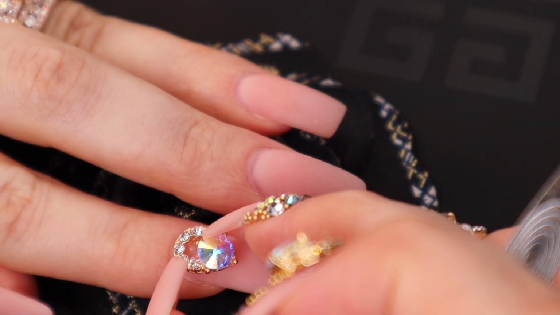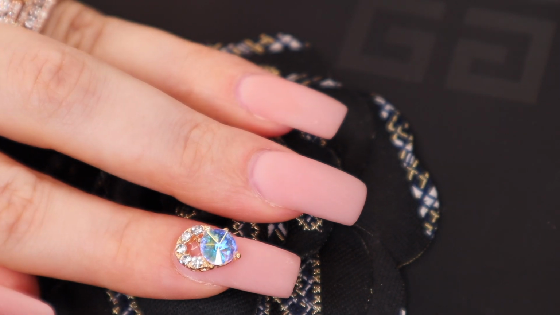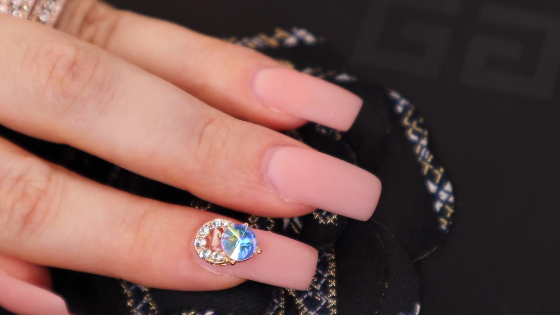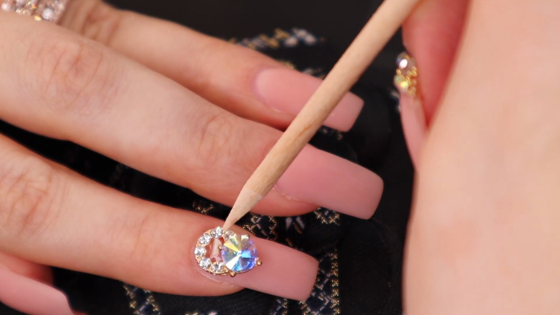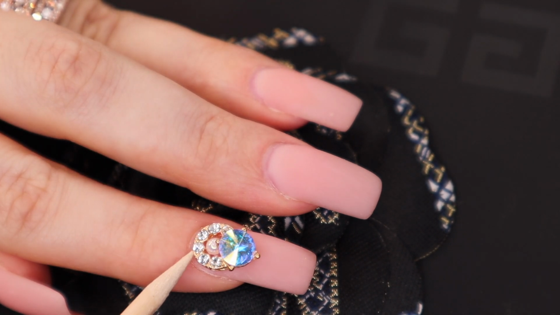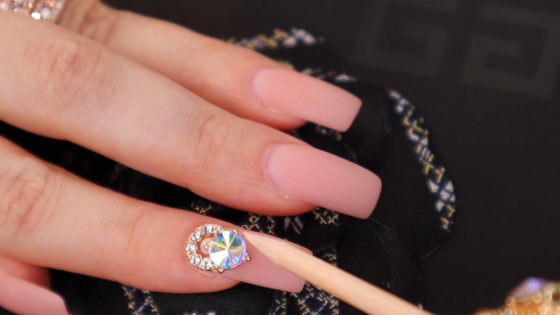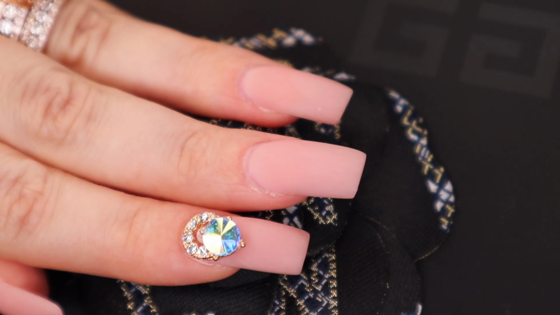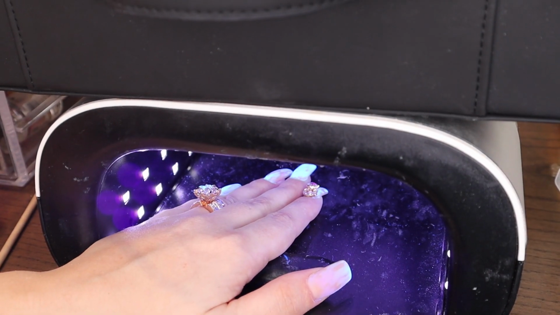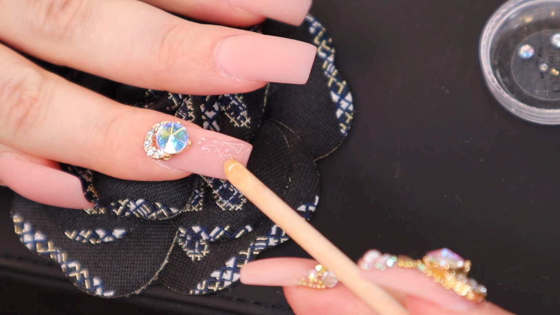I'm putting the pearls inside my crystal, as you can see. So it will give it more 3D effect. Put it in the lamp. For 30 seconds is enough. Then I start applying my next area.